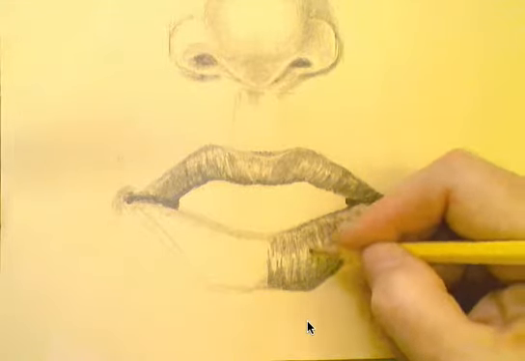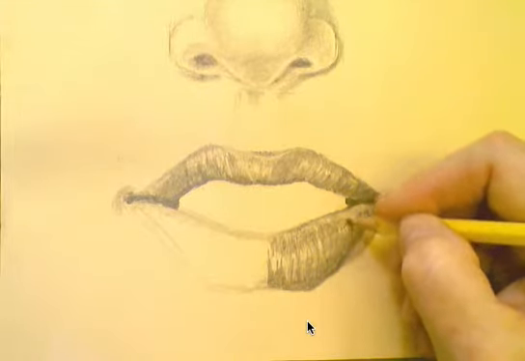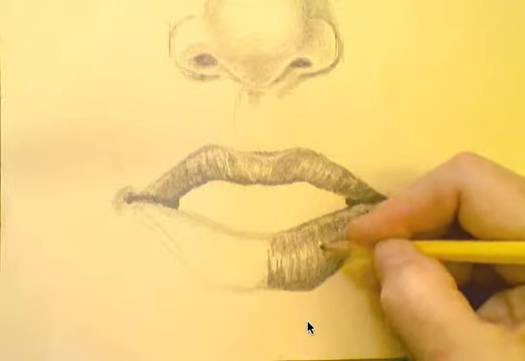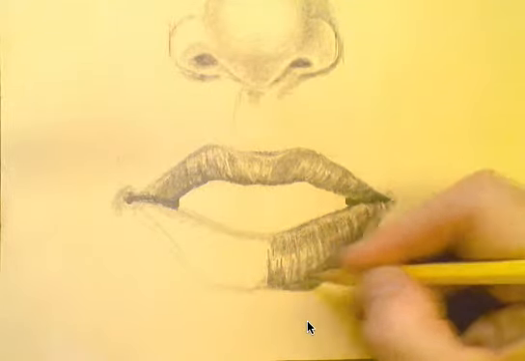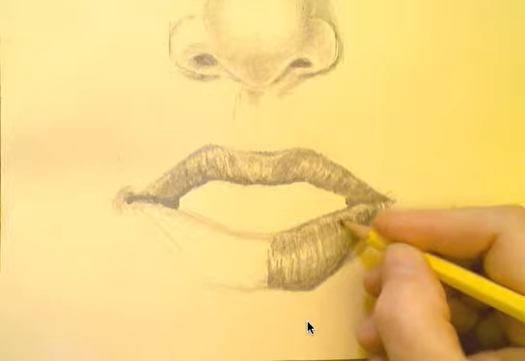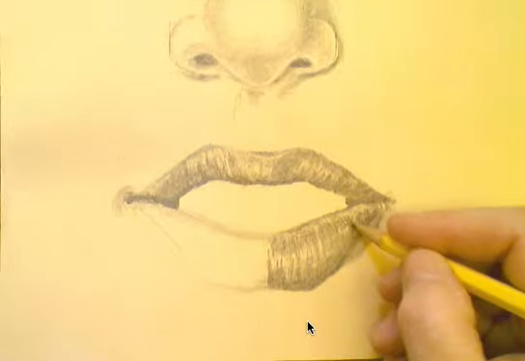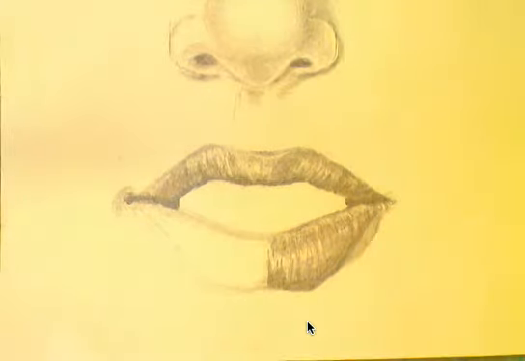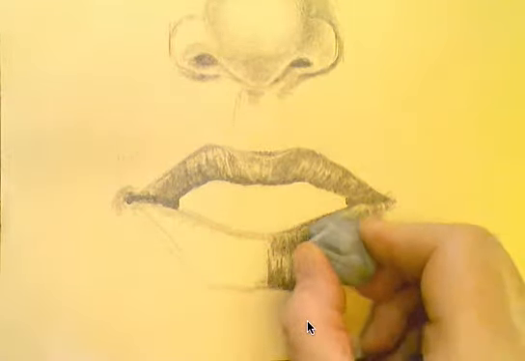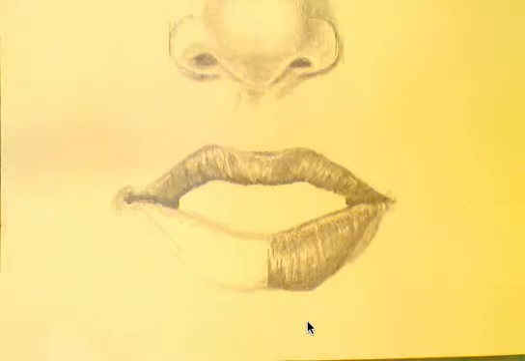You can see it's where the lipstick she's got on is darker on her lip, but as you get inside her mouth, there's no lipstick anymore. So I'm just going to lighten that a little bit. Are we seeing it?